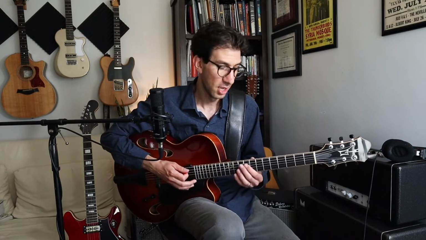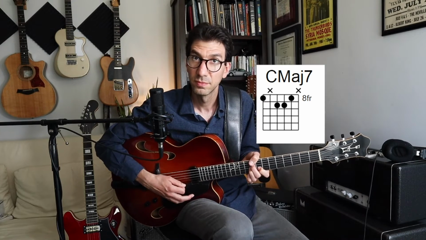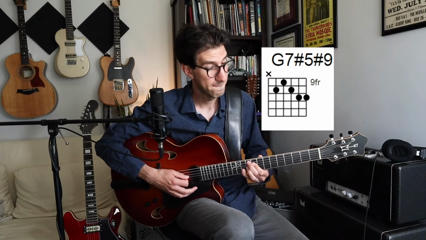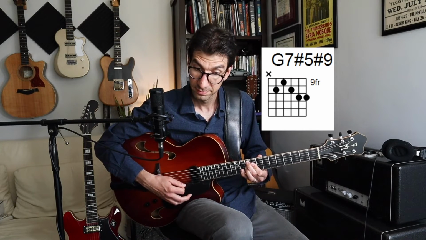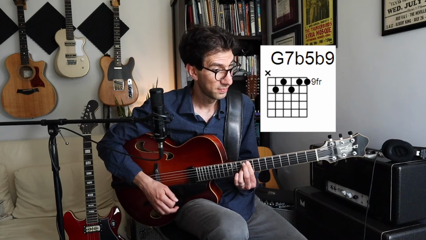So if we move up the neck, let's take a look at another place we could play some of these voicings. We could play G7 sharp 9. You might know that one, the Hendrix chord, or G7 flat 9. Once again, resolving nicely to C major 7. We could do G7 with a sharp 9 and a sharp 5. Or a flat 9 and a flat 5. Or how about a flat 9 and a sharp 5?